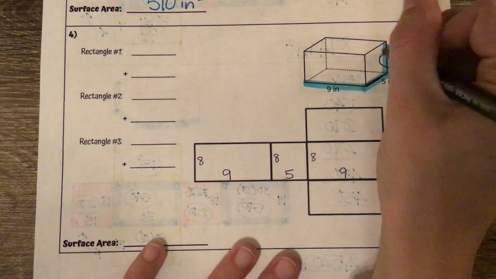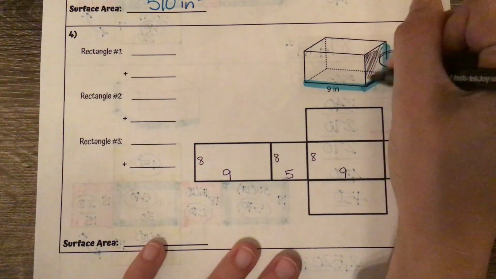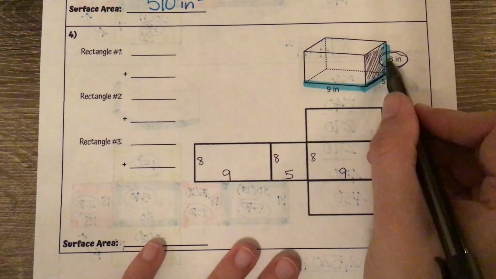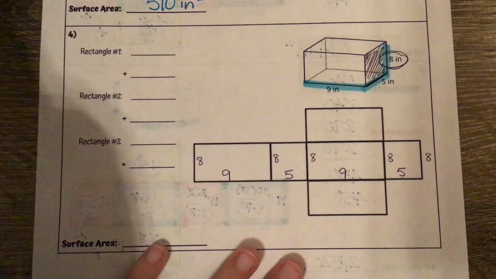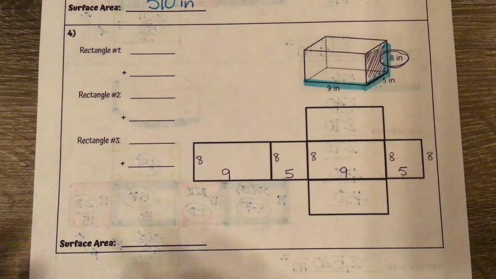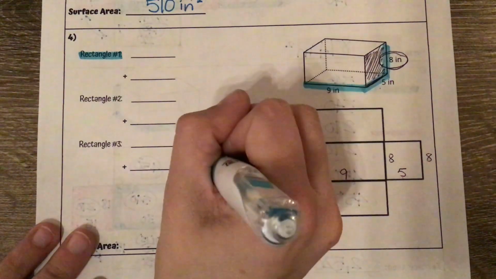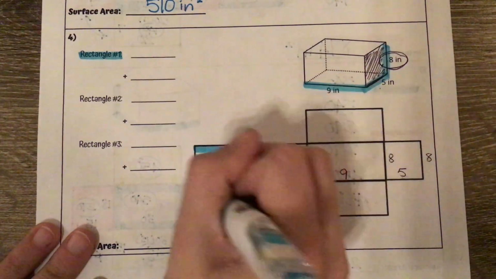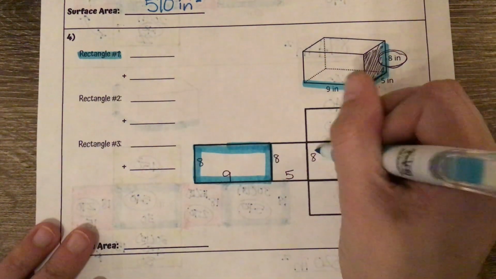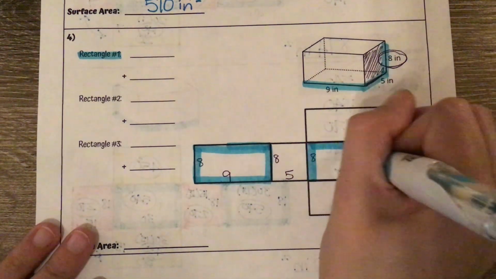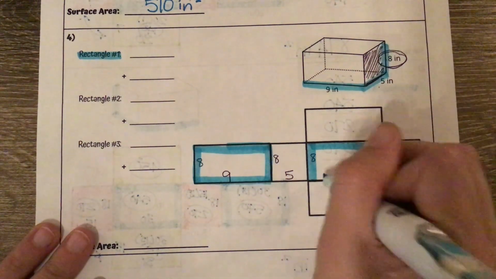Which makes sense. If we look at this square, it shows a base of 5, a height of 8, which is what we have right here, 5 and 8. Just like I've been doing, rectangle number 1, I'm going to highlight in blue. And the matching rectangle, which is this third one here, because it alternates.